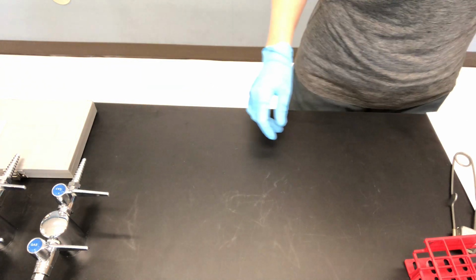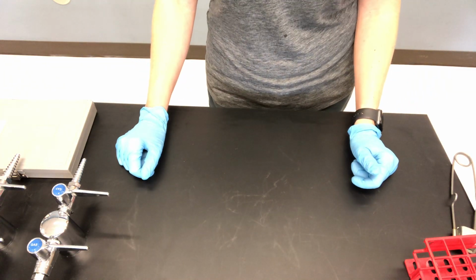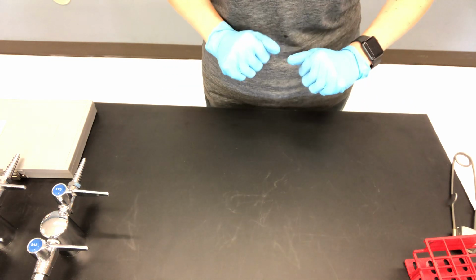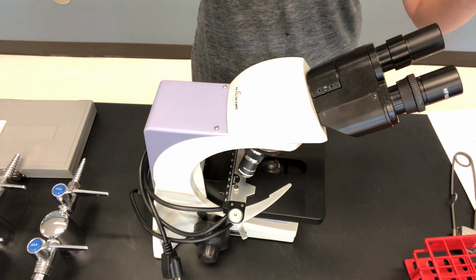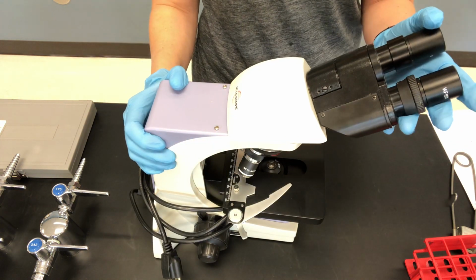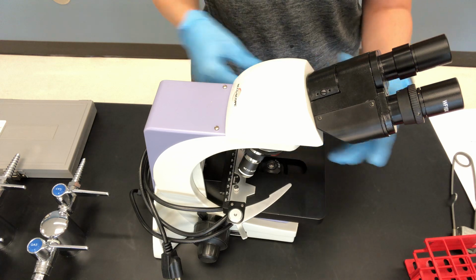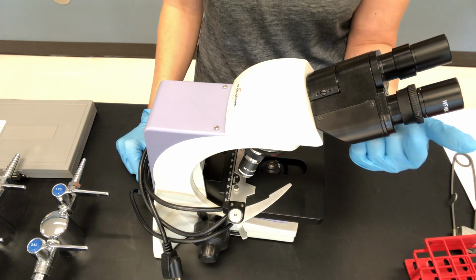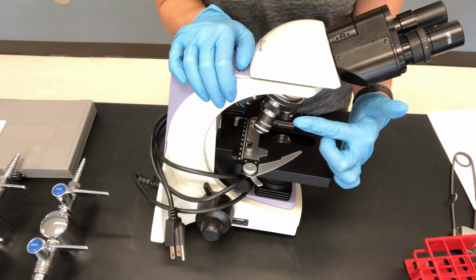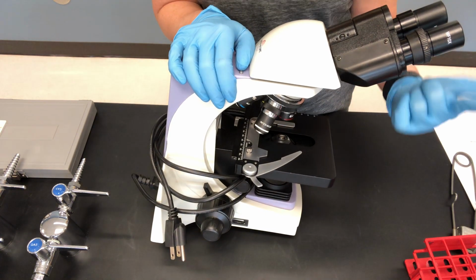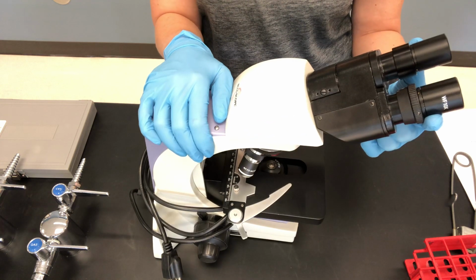So really, in all of the labs that we're doing, you just need to be able to know how to use a microscope, and that's what we're going to do next. So I've got one handy dandy right here. So this is our compound light microscope. And the reason why it's called compound is because there's lenses in the ocular and there's objective lenses. And to find the total magnification, you multiply. So our oculars are always 10x.